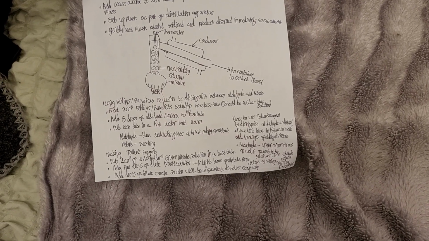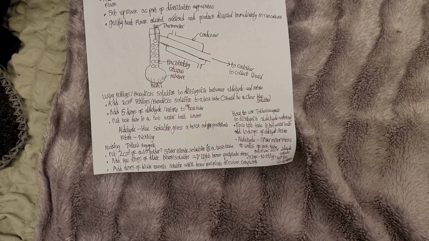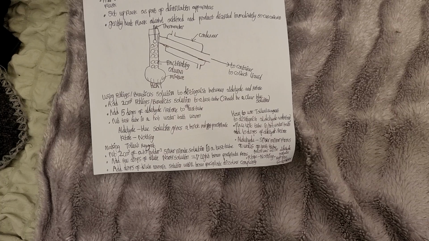Ketone: nothing happens. Making Tollens' reagent: put 2 cm³ of 0.10 mol dm⁻³ silver nitrate solution in a test tube. Add a few drops of dilute sodium hydroxide solution, and a light brown precipitate forms. Add drops of dilute ammonia solution until the brown precipitate dissolves completely.